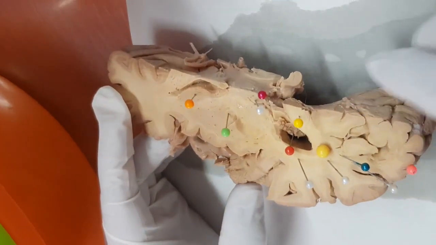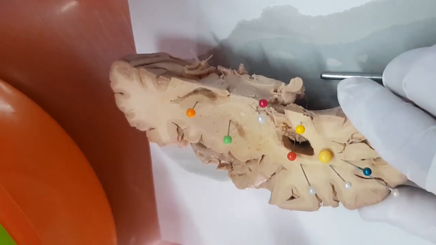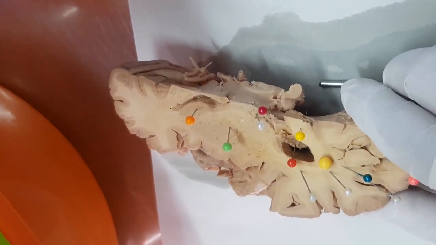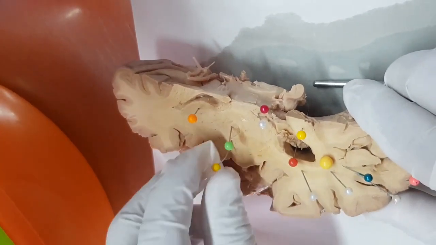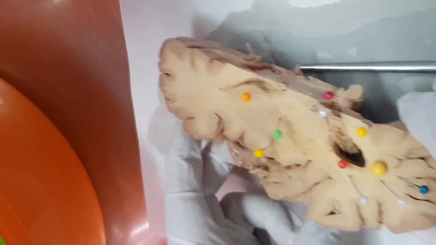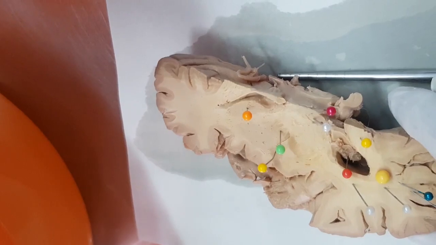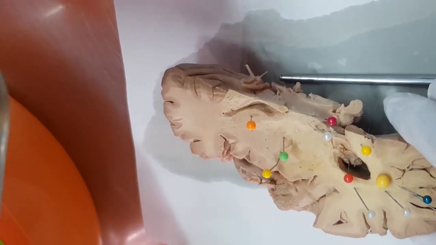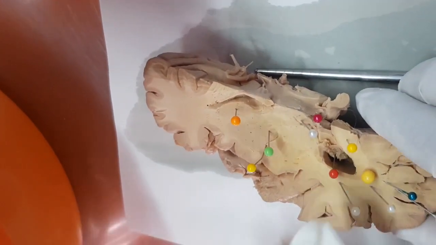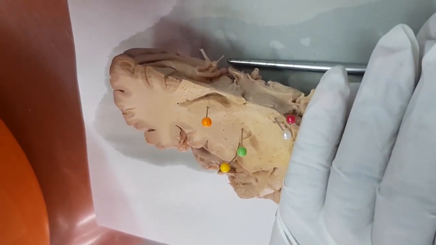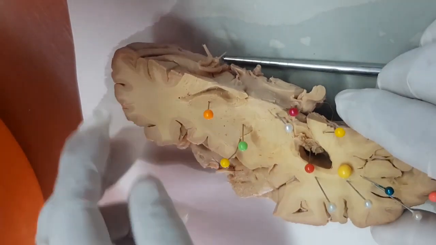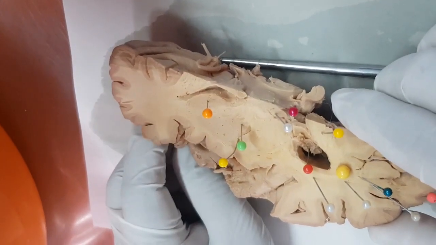So yung green is the globus. Then yung yellow. Baka ako nagkabaliktad ako. Hindi na duplicate. Yan. Yung green is your globus, then yung yellow will be your putamen. Okay? Lateral to it. Again, external.